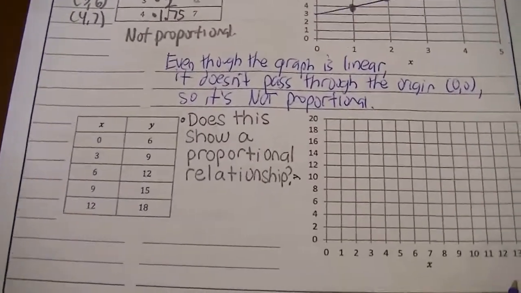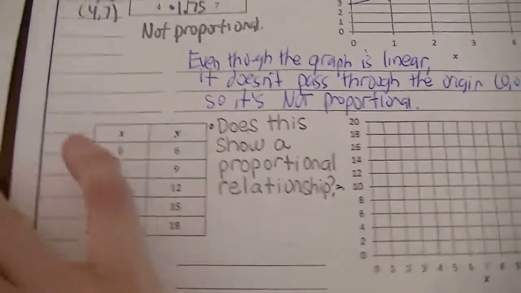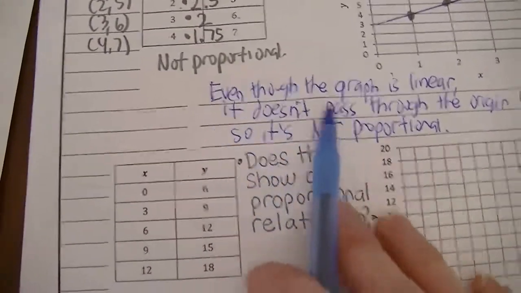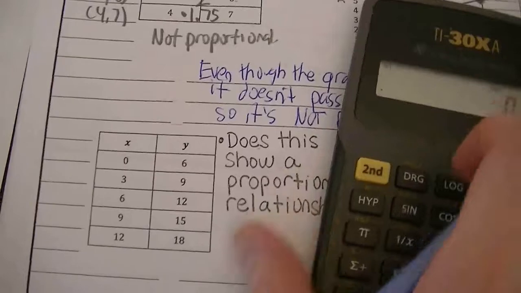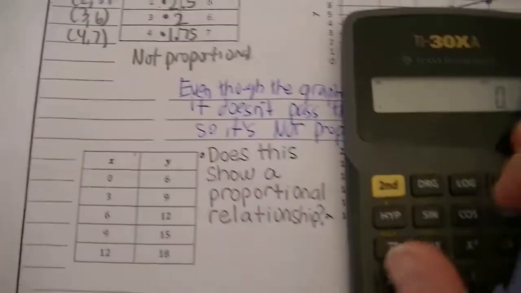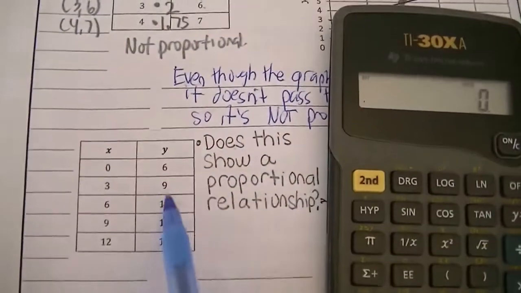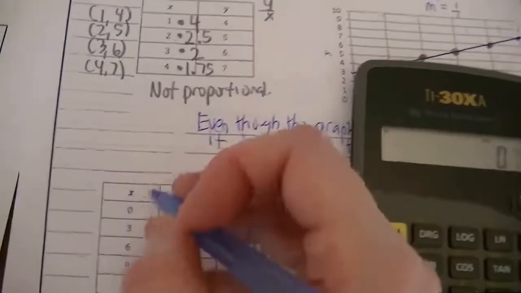Okay, this next one. Does this show a proportional relationship? So let's go ahead and do our y divided by x to find if there exists a unit rate. When you go 6 divided by 0, it's not going to work because you can't divide by 0. See, it says error. So we'll go 9 divided by 3, which is 3.